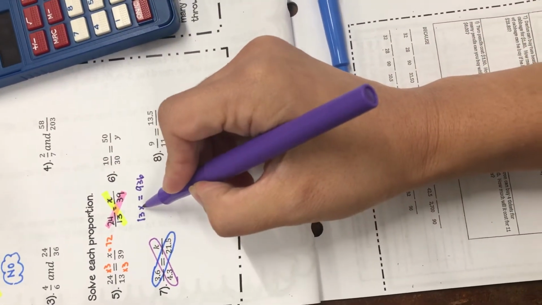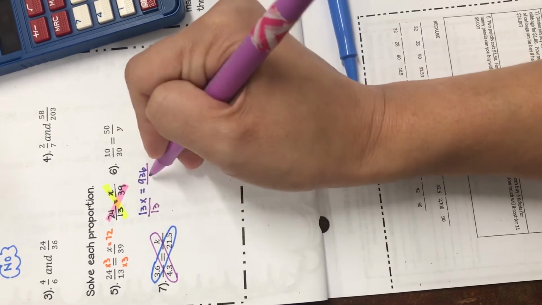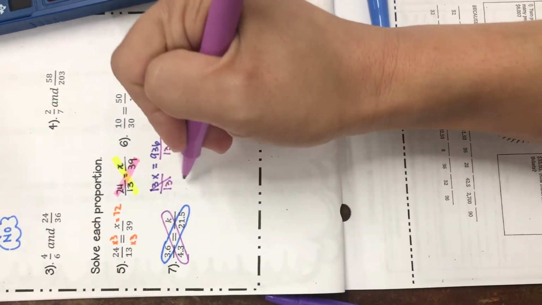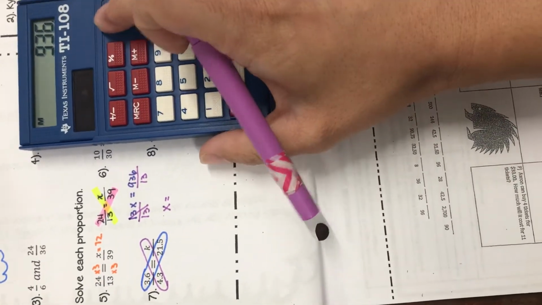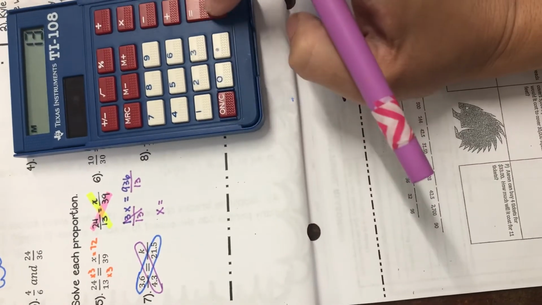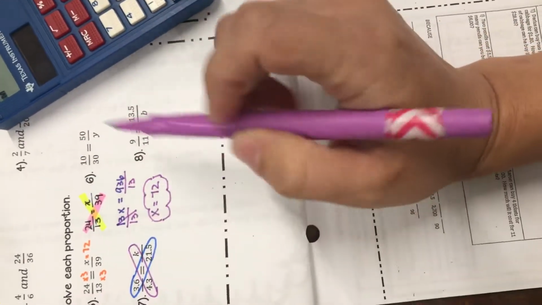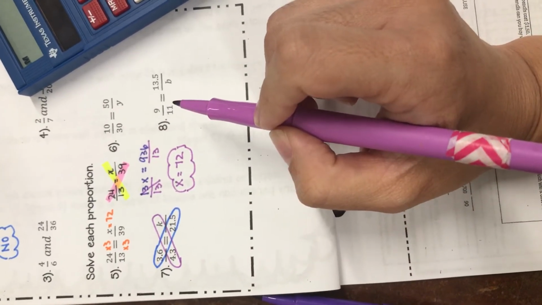So you have 13 times x is equal to 936, and to solve for x, you need to divide both of the sides by 13, the number that's in front of the variable. That cancels 13 over 13 because it makes it a 1. So you have x is equal to, and you do 936 divided by 13, and then you also get 72. Okay, I highly suggest that you practice all of the methods, especially the cross products for number 7 and number 8.